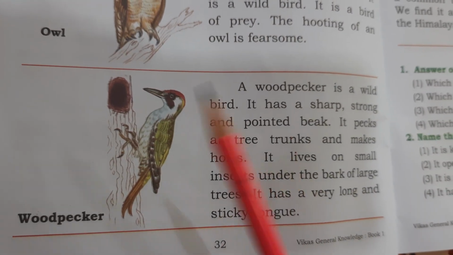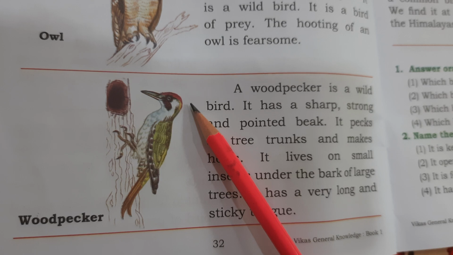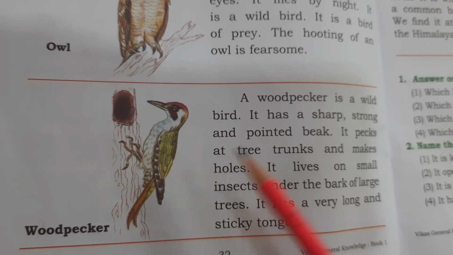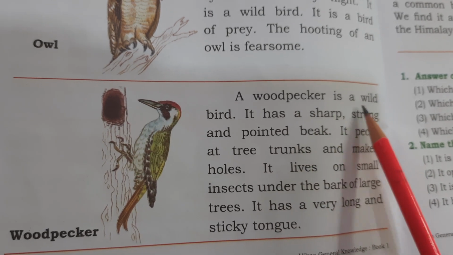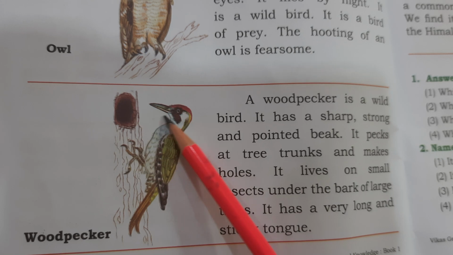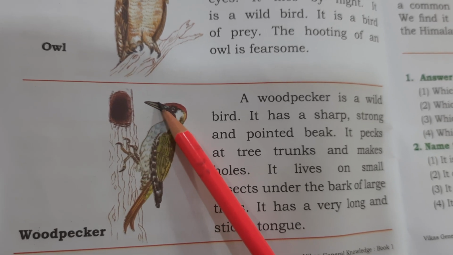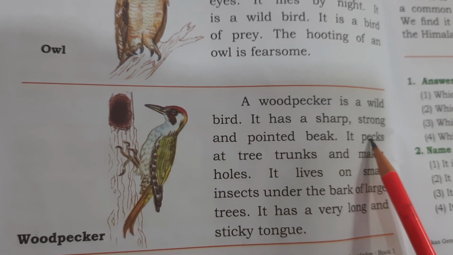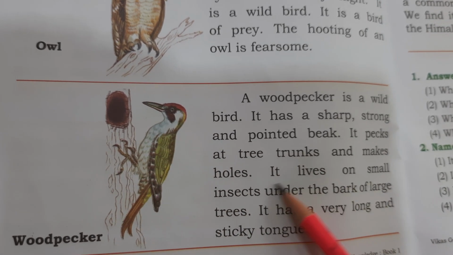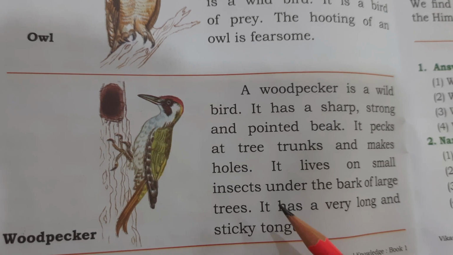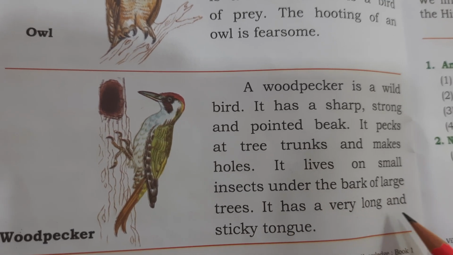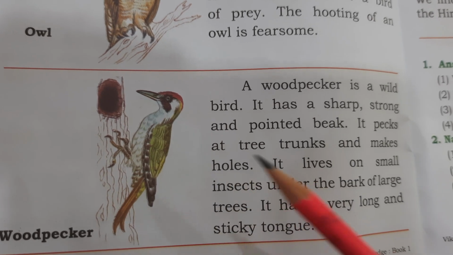Next, woodpecker. W-O-O-D-P-E-C-K-E-R. A woodpecker is a wild bird. It has a sharp, strong and pointed beak. It pecks at tree trunks and makes holes. It lives on small insects under the bark of large trees. It has a very long and sticky tongue.